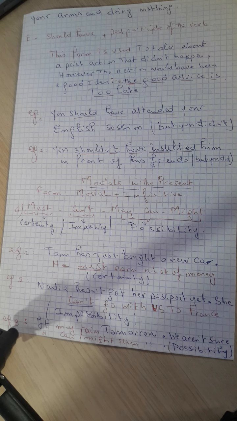I can say it can rain tomorrow. It might rain tomorrow. This is to express possibility in the future. When I say it may rain tomorrow, I can use it either in a present situation or in a future situation. It may rain tomorrow. So the time reference here is a specific time in the future. It is tomorrow, so it is a possibility in the future.